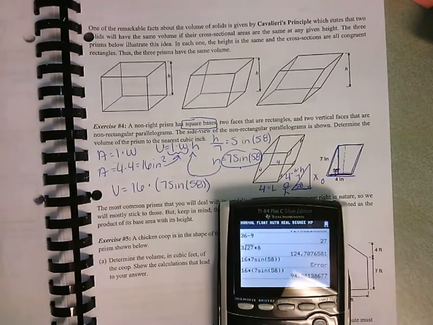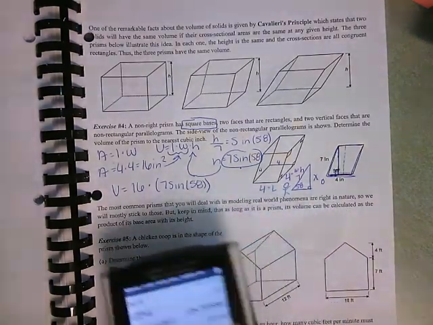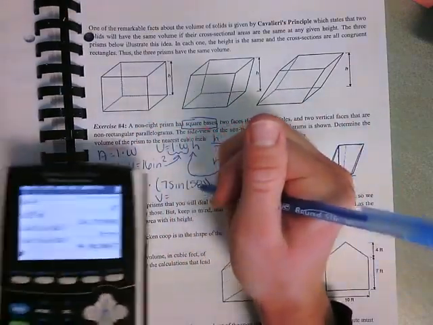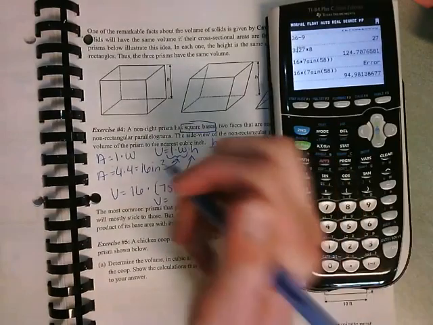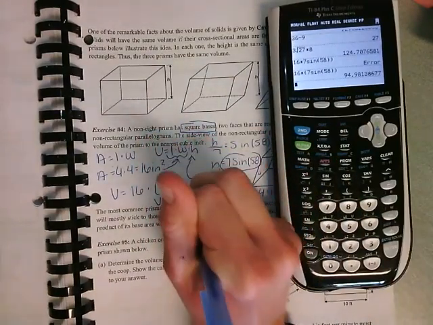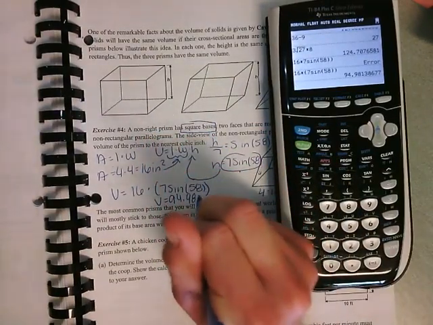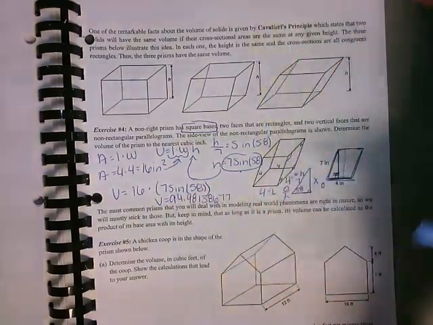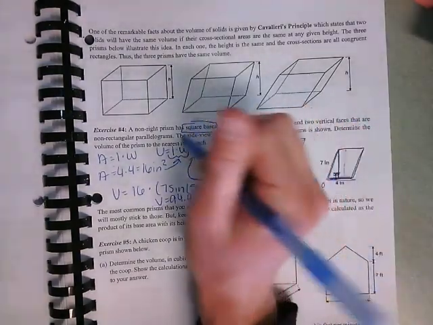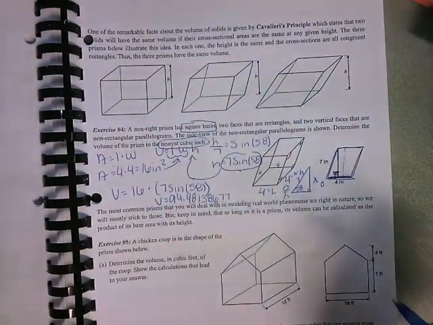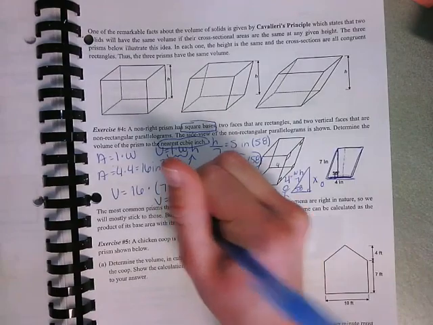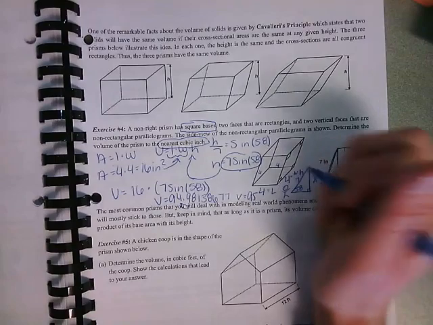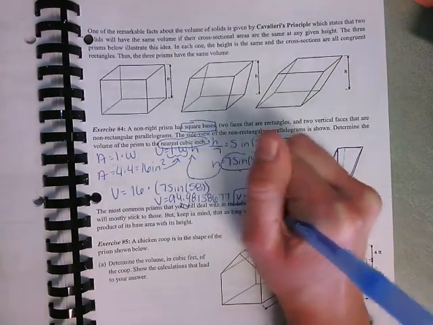Okay, there we go. All right, we need parentheses. Perfect. Okay, so volume is equal to, here, I'll show you, right there. 94.9813867, and our answer wants us to round to the nearest cubic inch, so the nearest whole number. So this 9 rounds up that 4, so my volume is 95 cubic inches. Okay?